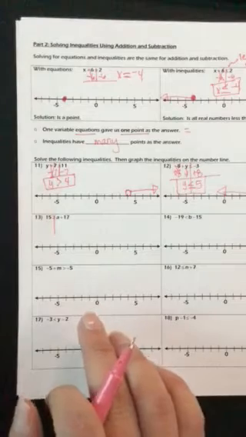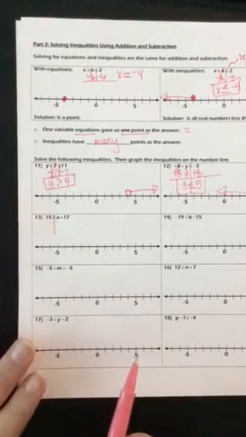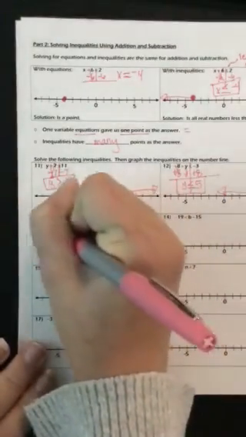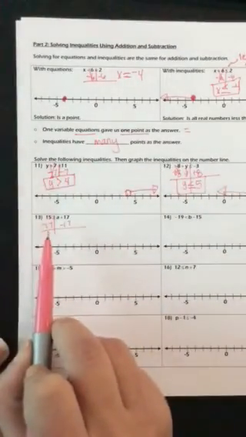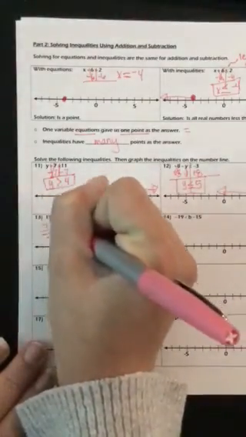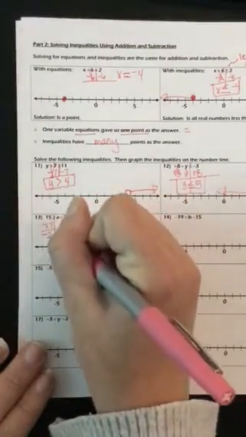So 15 is greater than or equal to a plus 17. To undo that 17, what are we going to do? Very good. Anything I do on one side, I have to do to the other. 15 minus 17 is? Negative 2. Okay, and then over here, these cancel out, so I'm left with a.